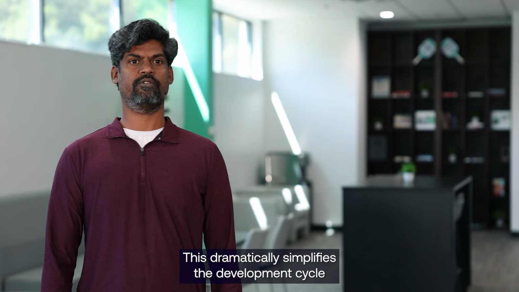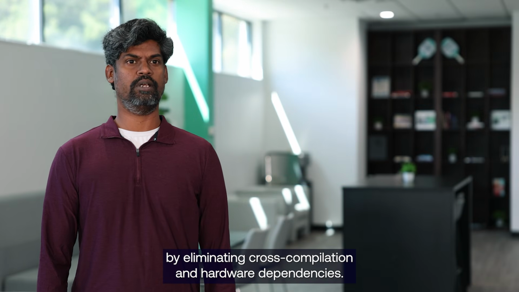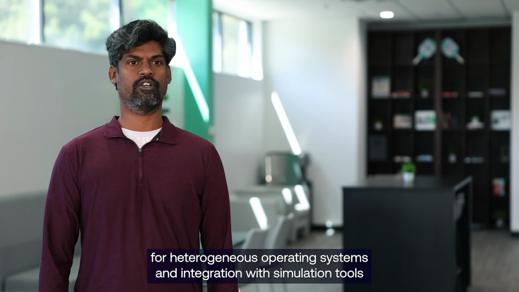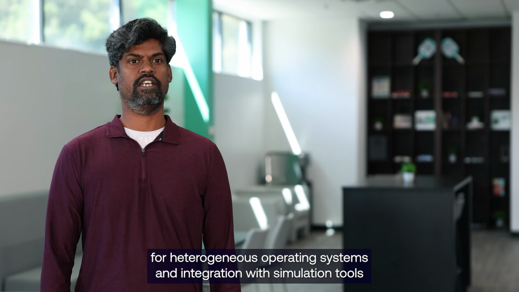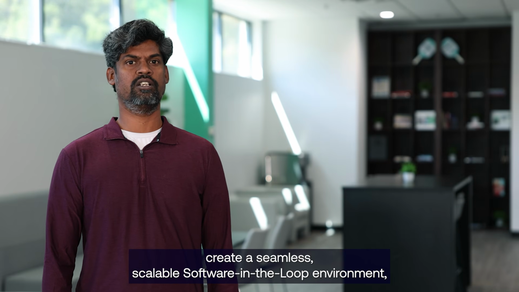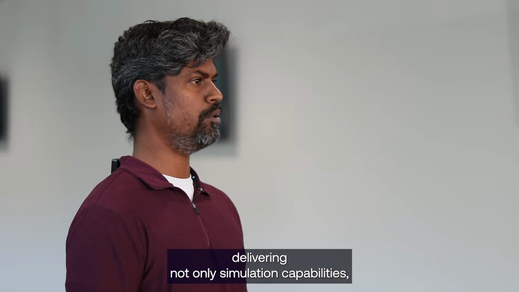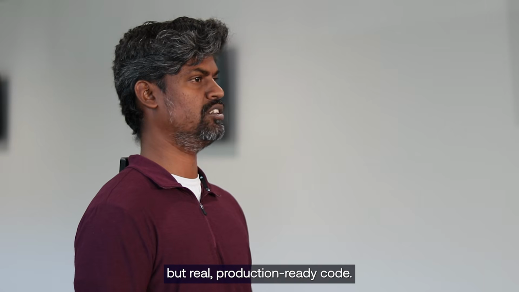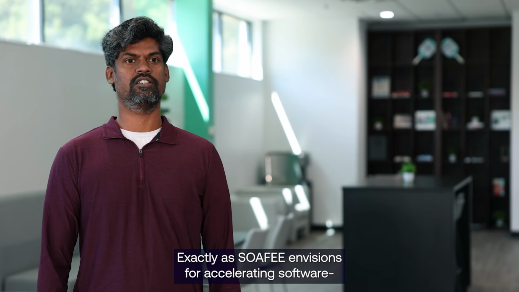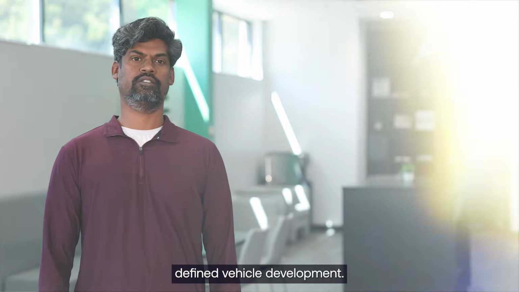This dramatically simplifies the development cycle by eliminating cross-compilation and hardware dependencies. vSkipGen's containerized design, support for heterogeneous operating systems, and integration with simulation tools create a seamless, scalable software-in-the-loop environment, delivering not only simulation capabilities, but real, production-ready code, exactly as SOAFEE envisions for accelerating software-defined vehicle development.